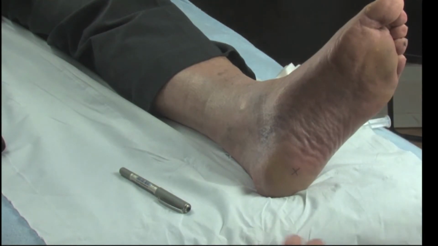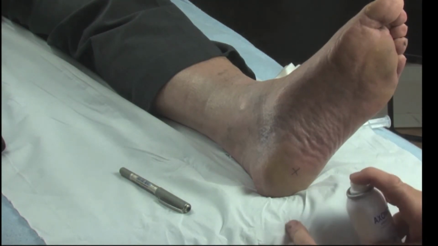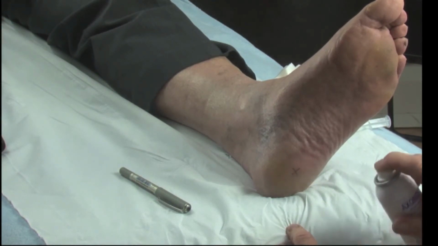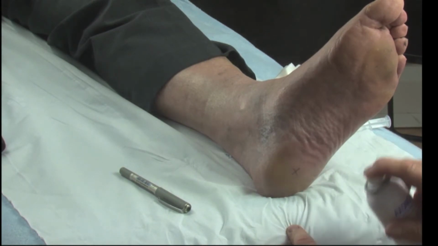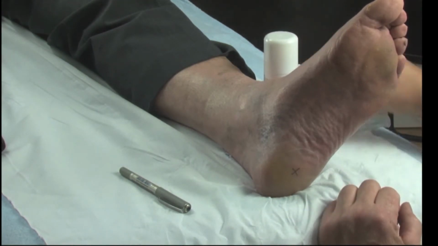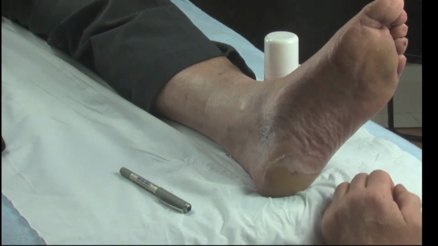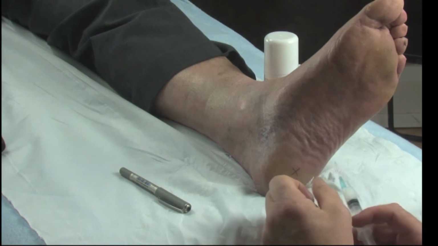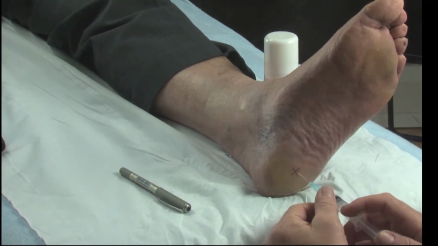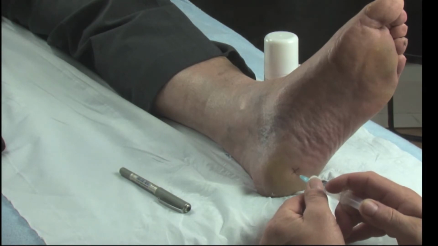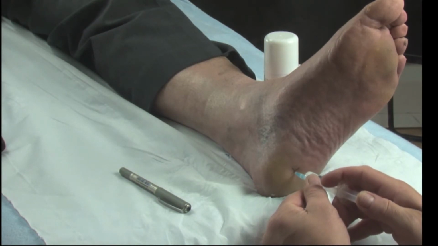I'm then going to use the ethyl chloride spray and give the heel a really good spray on this occasion for 5 or 10 seconds, which he doesn't feel like he'll appreciate, but I'm sure he will when I come to doing the injection. And using a blue needle and a syringe with hydrocortisone acetate, 50 milligrams, and 2 or 3 mils of local anesthetic, I'm going to infiltrate right down deep onto the periosteum, right there.